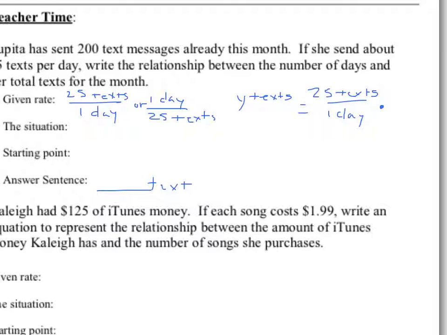X days. And then the question comes, do I have a starting point? Is she currently starting at 0 text messages? No, so what's our starting point?